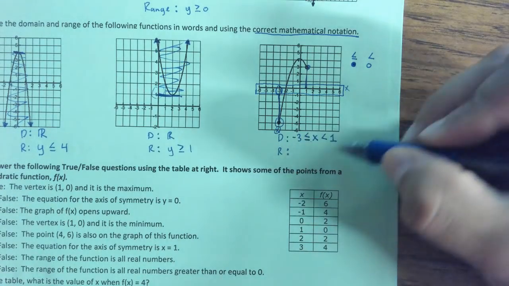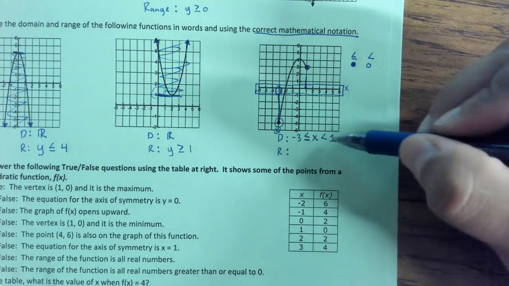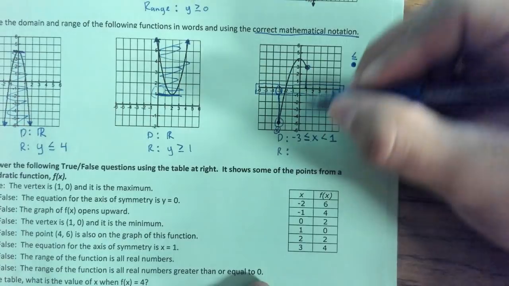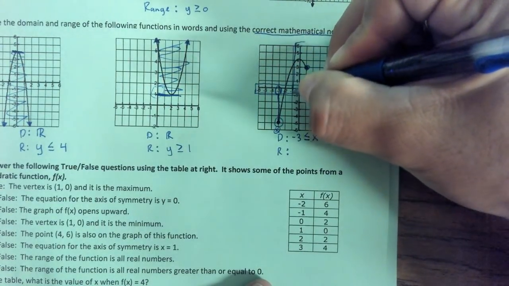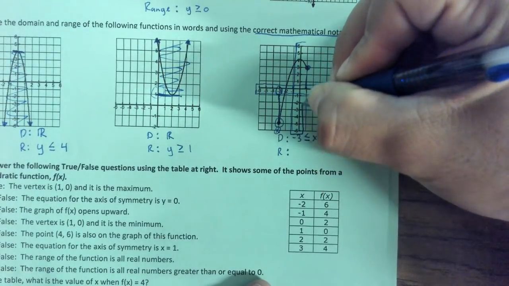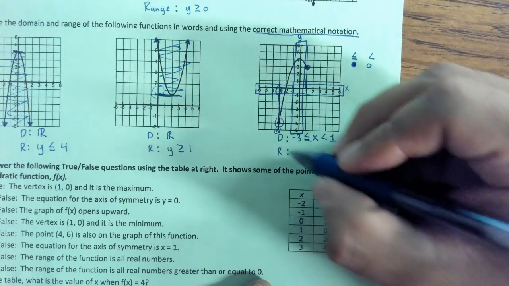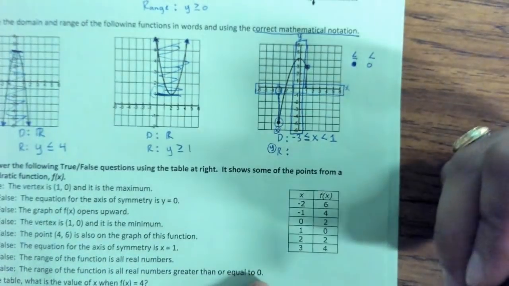Which again, what this actually means is just that my equation occurs between -3 and 1. That's all it basically means. With my range, we do the exact same thing, except this time we use our y value as our ruler. So now my y value is my ruler, because range is my y values. We do the exact same thing. This time we go bottom to top.